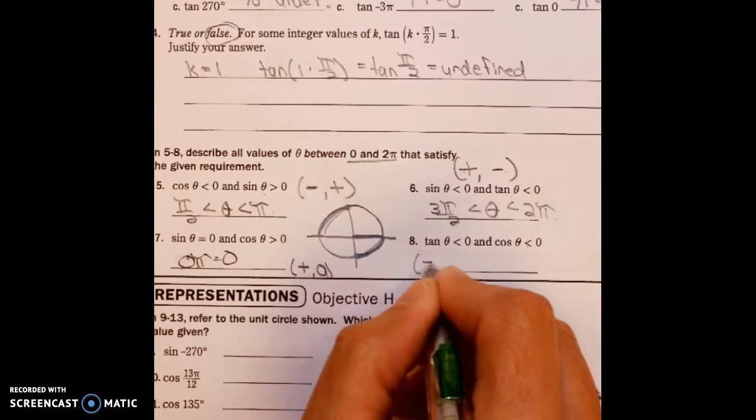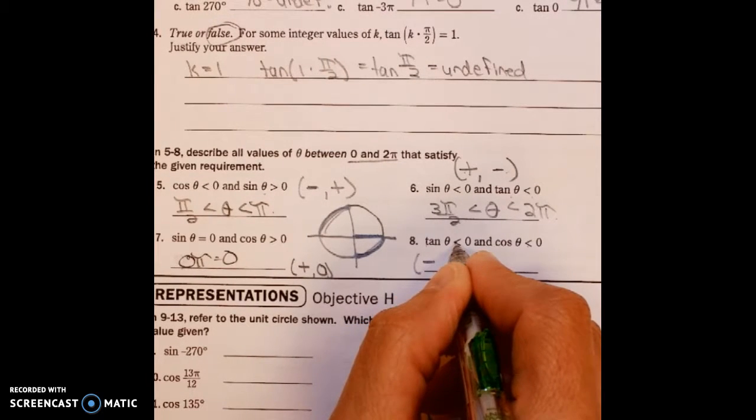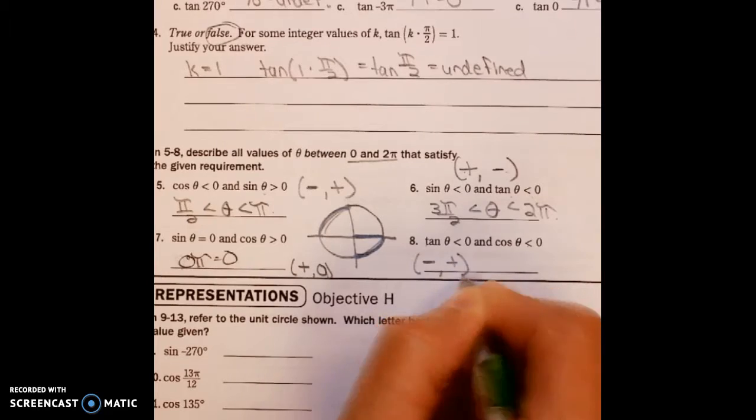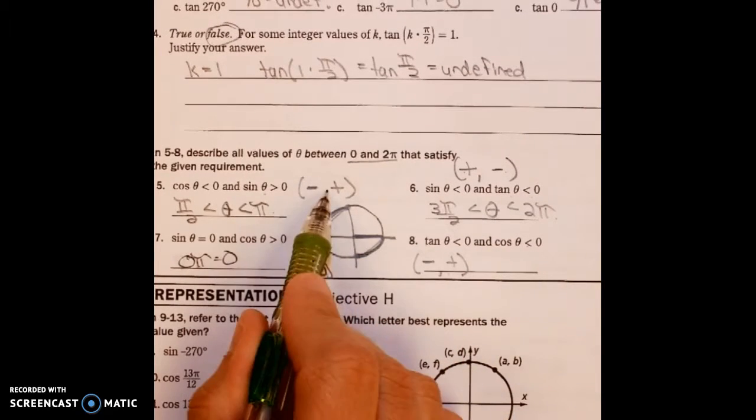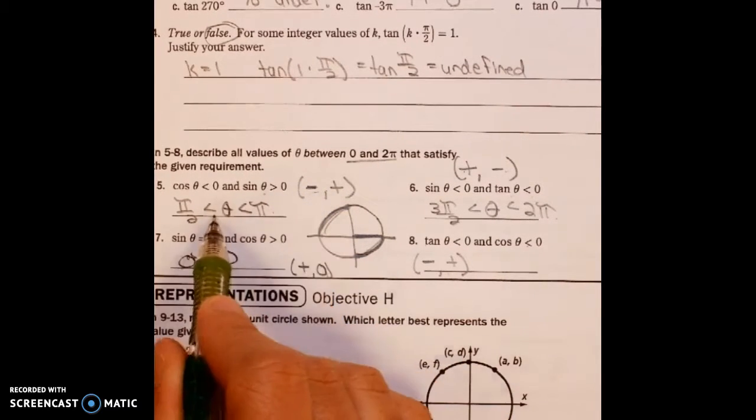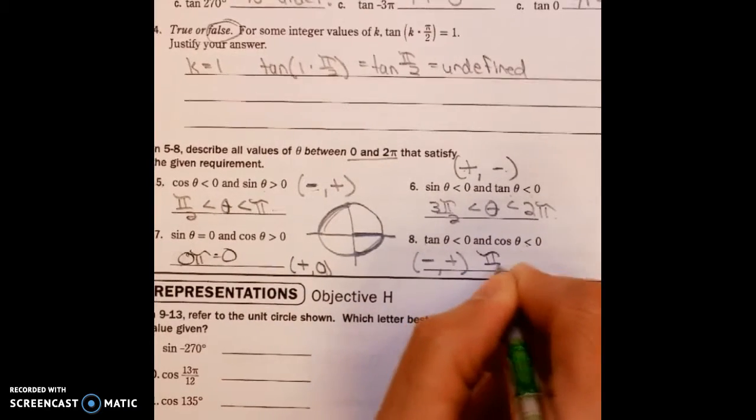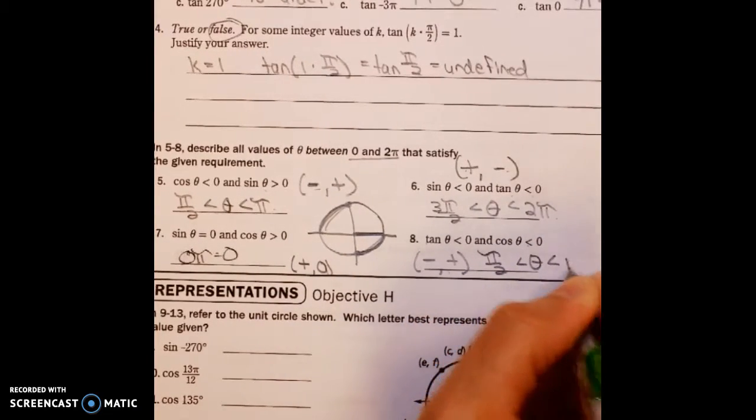Last one again, your x's have to be negative. If my tangent is negative, that means my sine would have to be positive. So if you notice, we're actually in the same location that we were here. So pi over 2 is less than theta, which is less than pi.